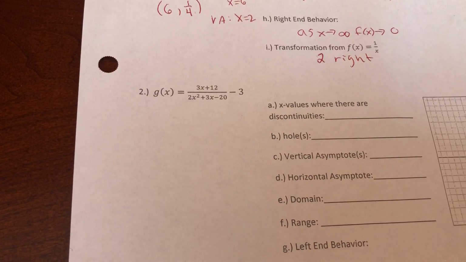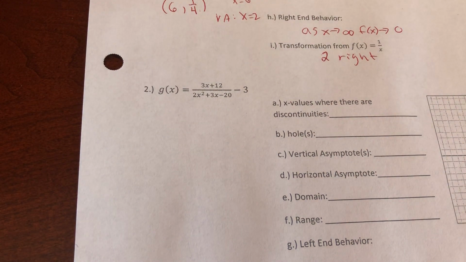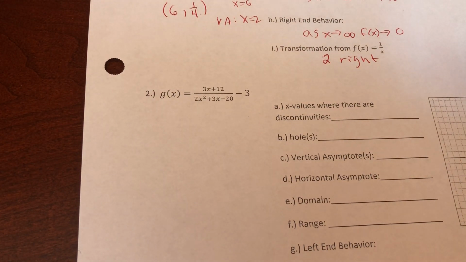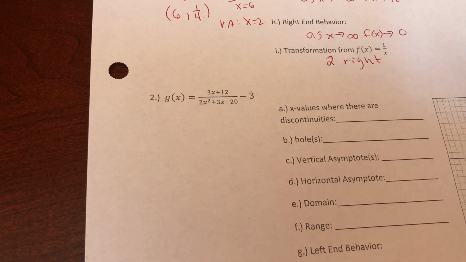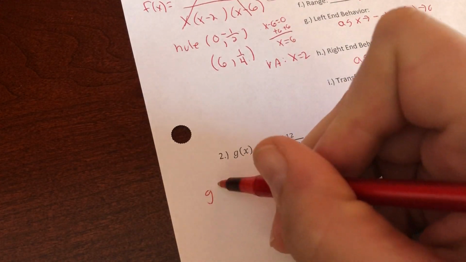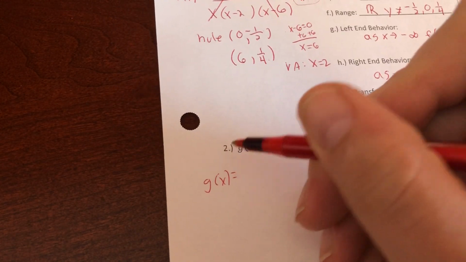Okay, for question number 2, this adds an extra double layer of difficulty here. Number 1, it's got a shift down 3 units, so that's going to affect our horizontal asymptote. We also have a more complicated factoring problem. Our numerator here, this is going to be g of x. Sorry about the crookedness here.